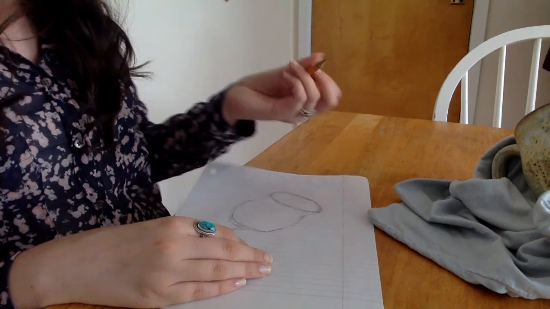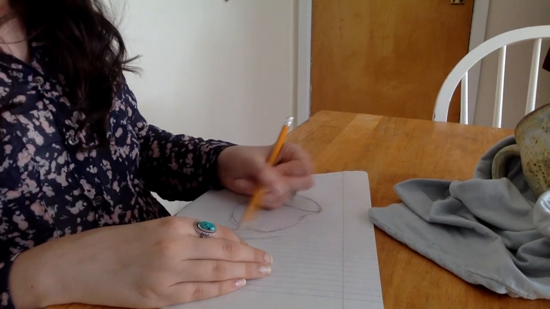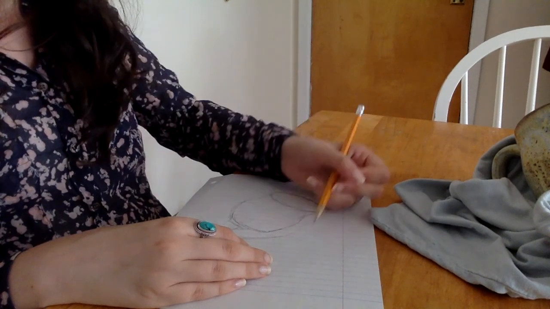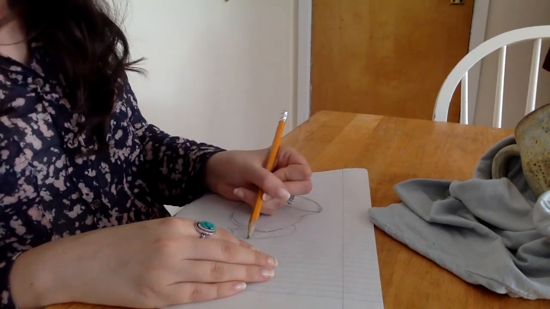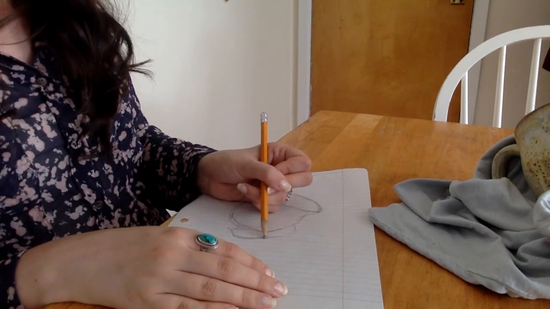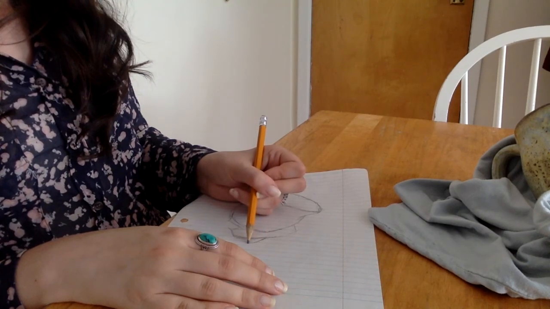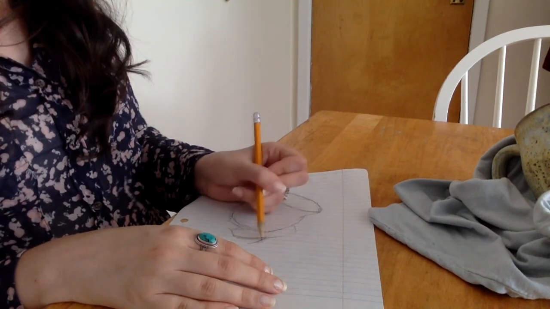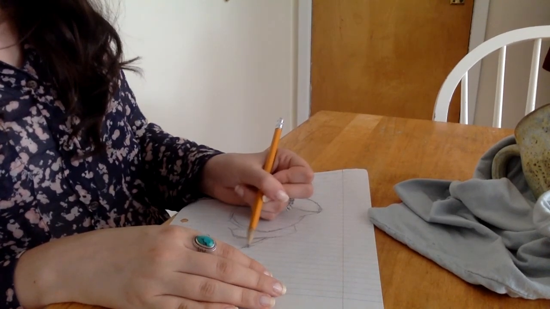Right now I'm starting to draw in the different shapes and lines from the fabric that I placed around the mug. There's lots of different wrinkles and little things. So I'm looking carefully and I'm trying to put all those lines that I'm seeing so I can show or represent the fabric.